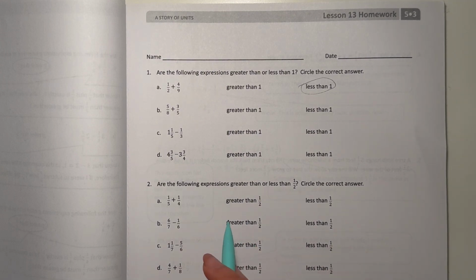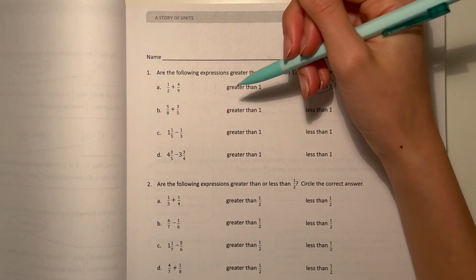Alright, B, 5/8 plus 3/5. 5/8 is greater than 1/2 because 5 plus 5 is 10/8, which is greater than 1. And 3/5, 3 plus 3 is 6, so that would be 6/5, which is also greater than 1. So we have two fractions that are at least 1/2. Then we know when added together, they will be greater than 1.